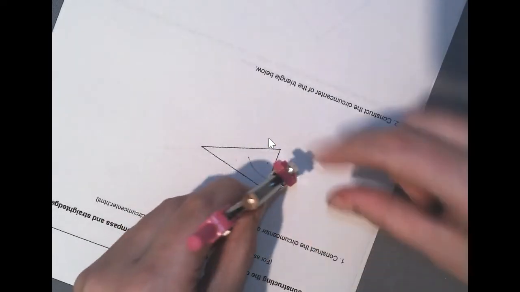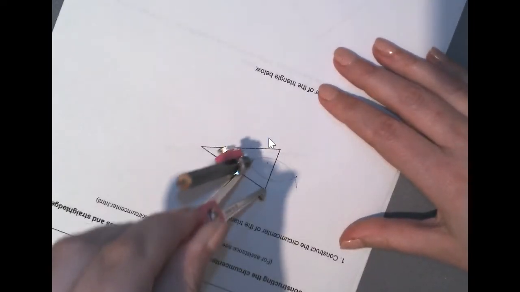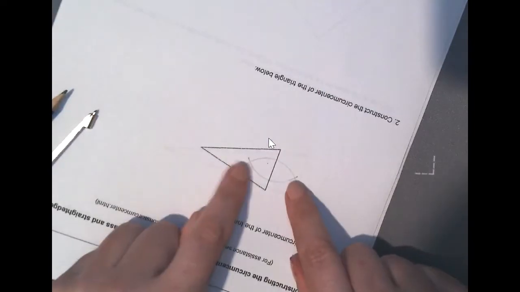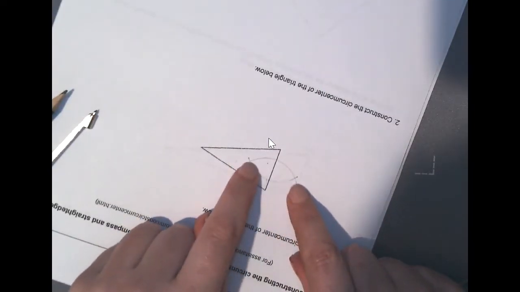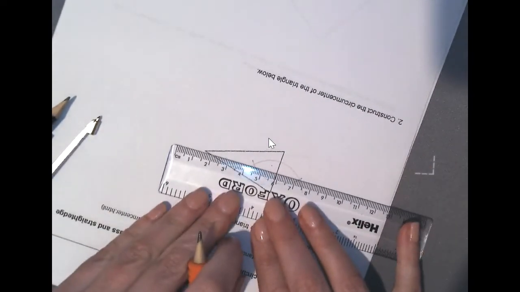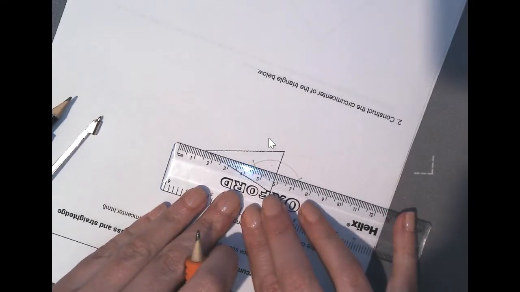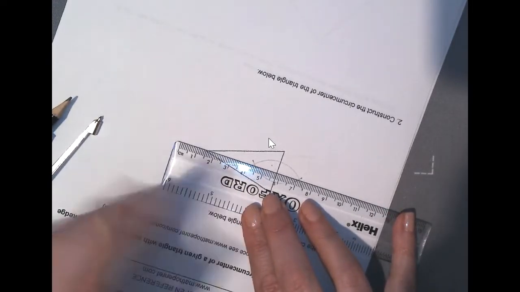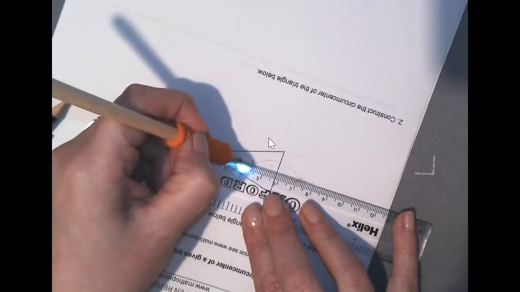I don't change the size of my compass, and I draw it again. It's these 2 crosshairs that I'm looking for, because when I join these crosshairs together, it bisects the line. So let's do that, and try to be as accurate as you can so you get your circumcircle to go through the corners.